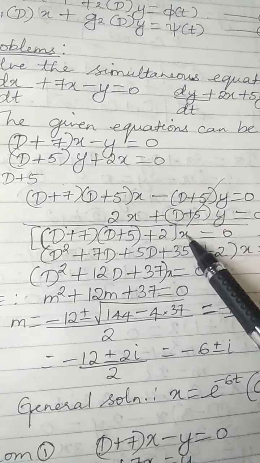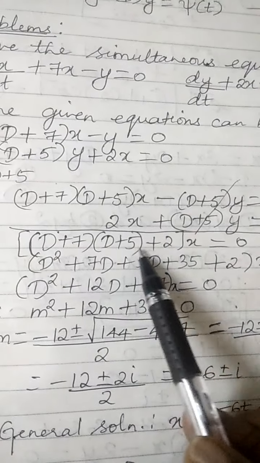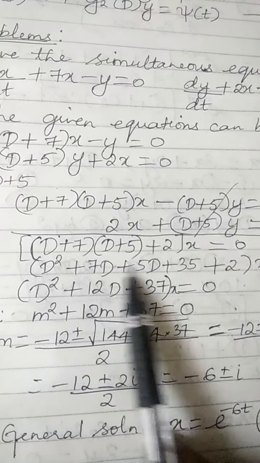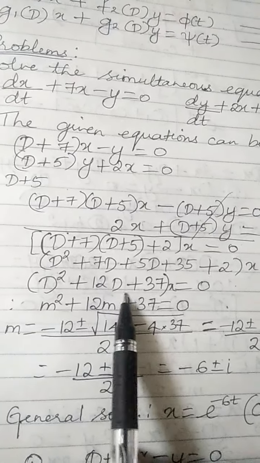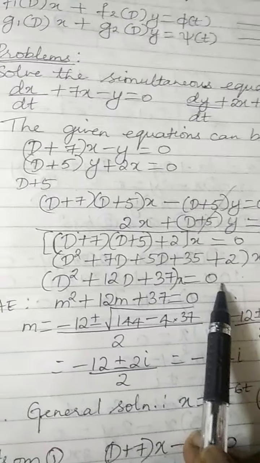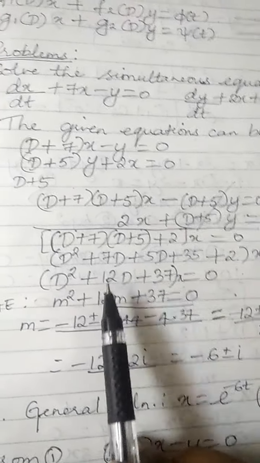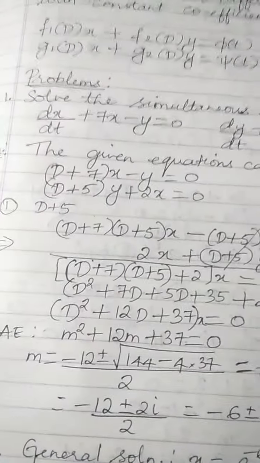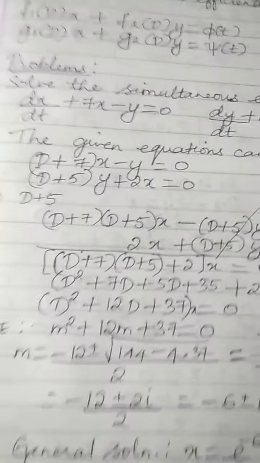Now we will solve for the other variable: ((D plus 7)(D plus 5) plus 2) x equal to 0. So remove the brackets and simplify. Then we will get (D square plus 12D plus 37) x equal to 0. From this we can write an auxiliary equation, m square plus 12m plus 37 equal to 0.